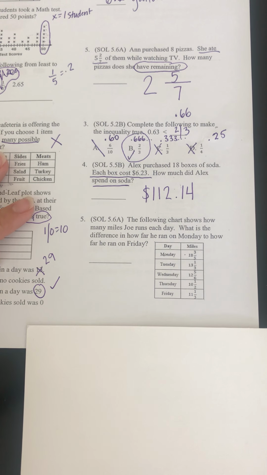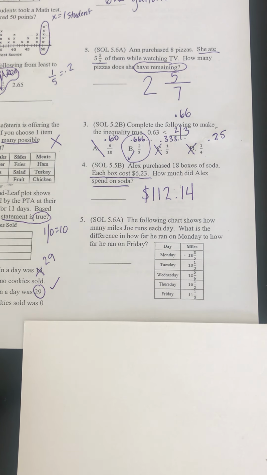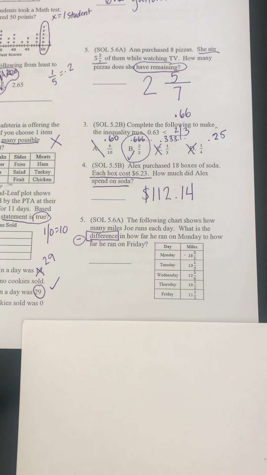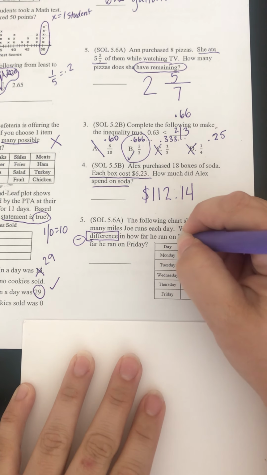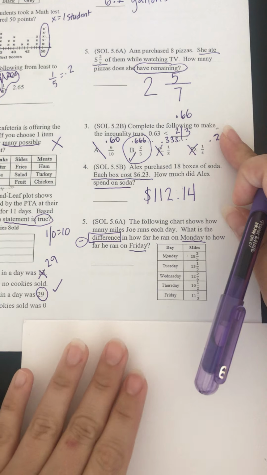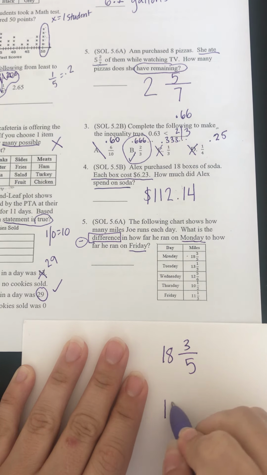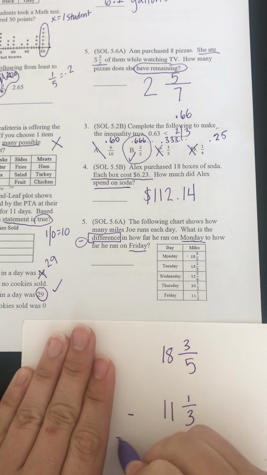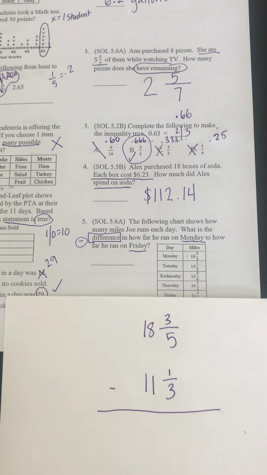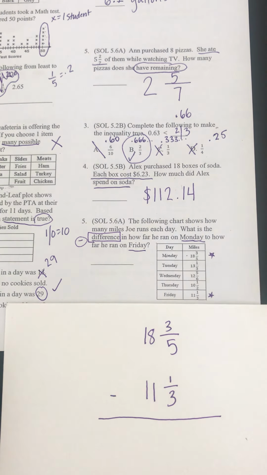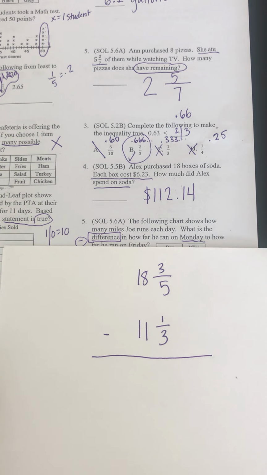I think this is going to be our big problem. The following chart shows how many miles Joe runs each day. What is the difference, which means subtraction, in how far he ran on Monday to how far he ran on Friday? So we are comparing Monday with Friday. So Monday has 18 3/5, and then it looks like Friday is 11 1/3. And we're finding a difference, and then we don't need any of the other information, okay? 18 3/5, which is Monday, 11 1/3, which is Friday. Okay, I'm going to scoot this up so you can see the work that I'm doing.